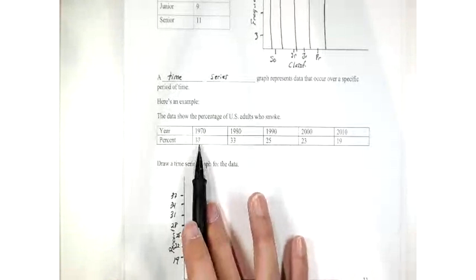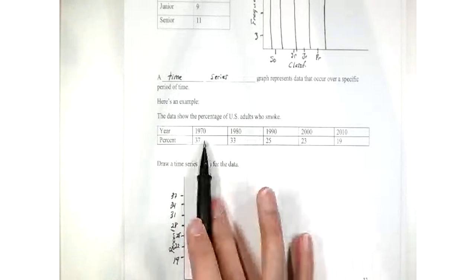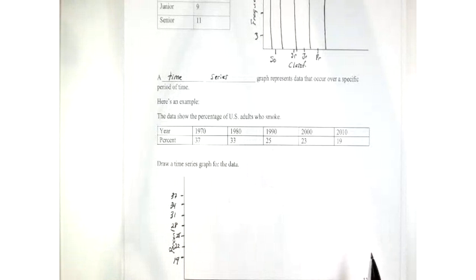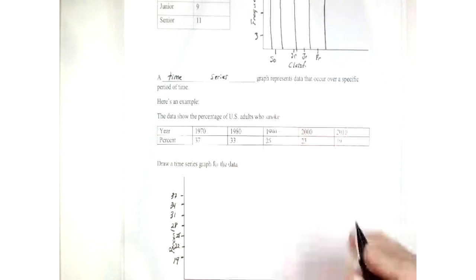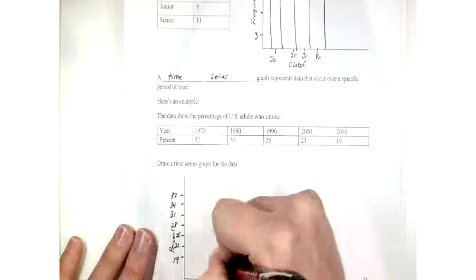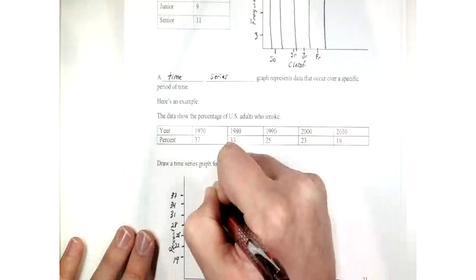So now what I want to do is graph the percent of smokers in 1970 with just a dot. So in 1970, we had a percentage of 37, so that's the highest one, so that'll be up here at 37.